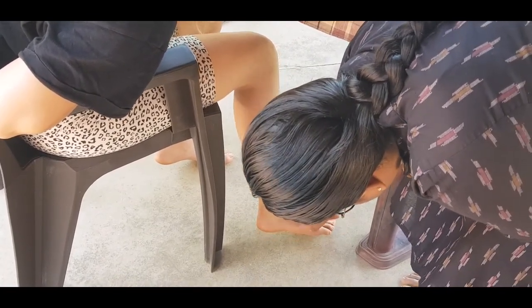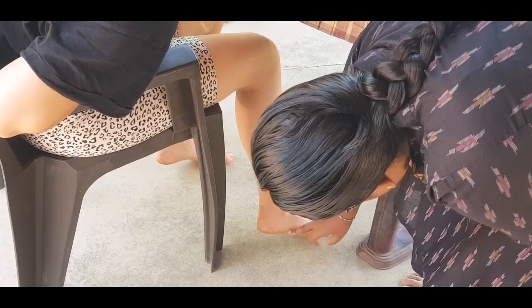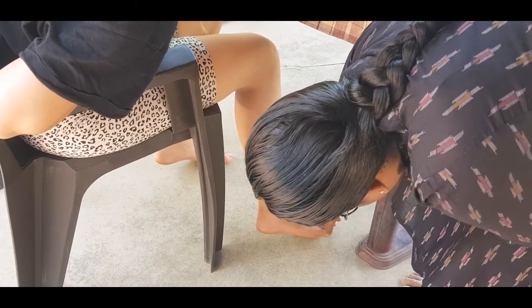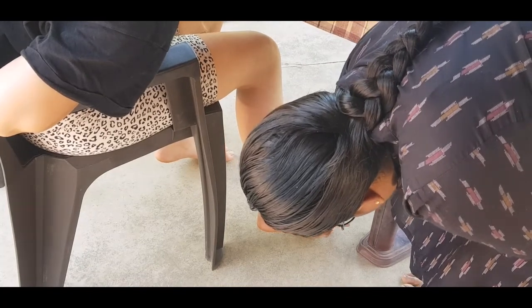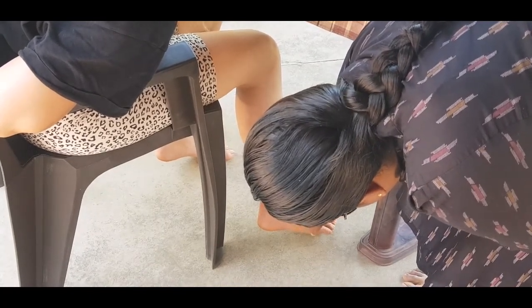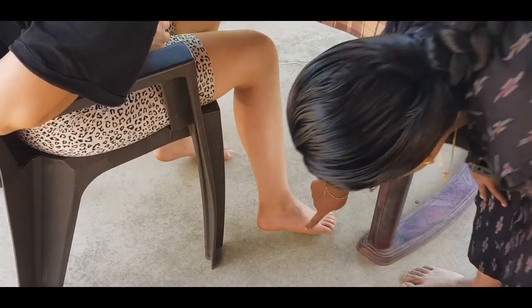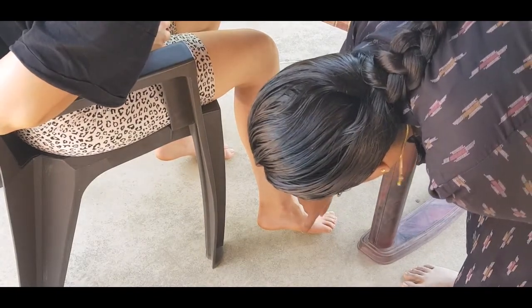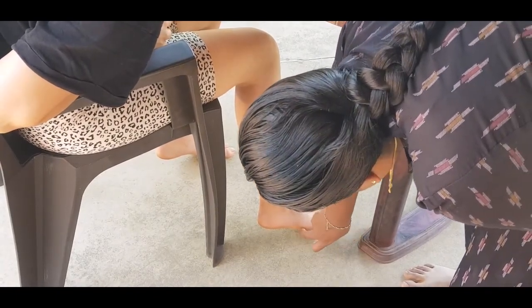For you also I can see the skin color differentiation. This is the skin color differentiation. The skin color difference is there from this part. We have to point at the skin color difference.